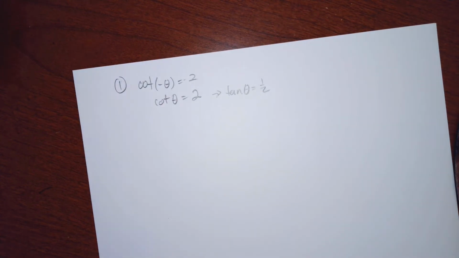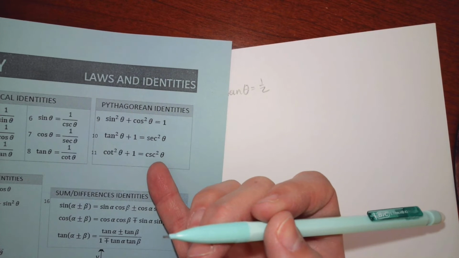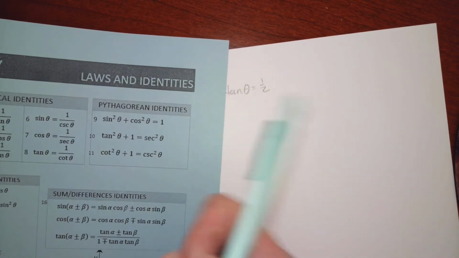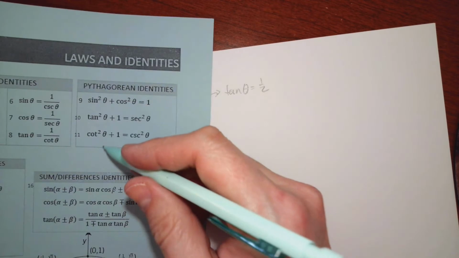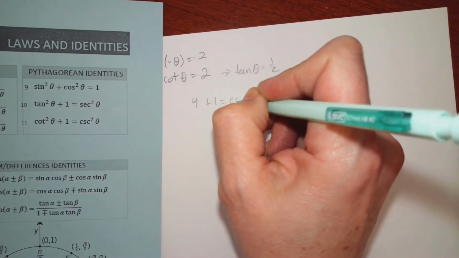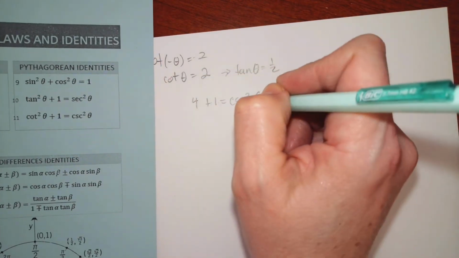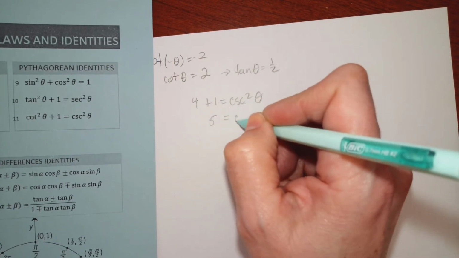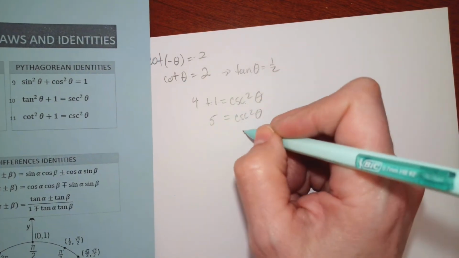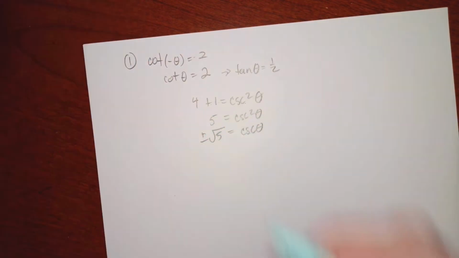So if I want to find the other things, actually I want to find the sine, right? So I could use my identity. I could find the cosecant, which would find me the sine, so I guess I didn't really need the tangent, so I'd use this one. So cotangent squared plus 1 equals cosecant squared, so 4 plus 1 equals cosecant squared, so 5 equals cosecant squared, so it means that the cosecant is equal to the square root of 5 plus or minus.